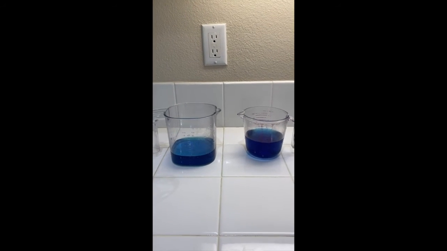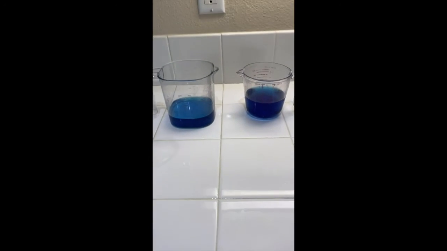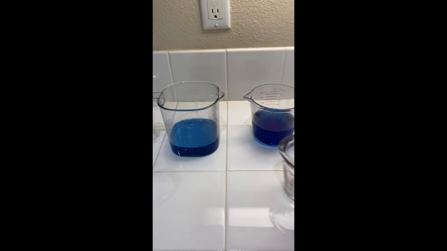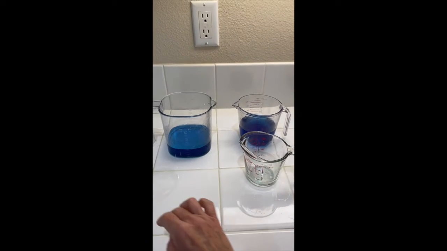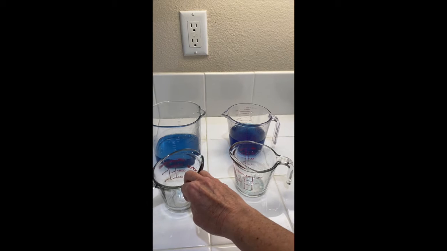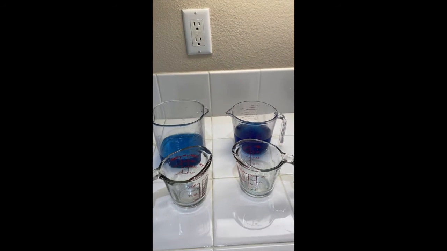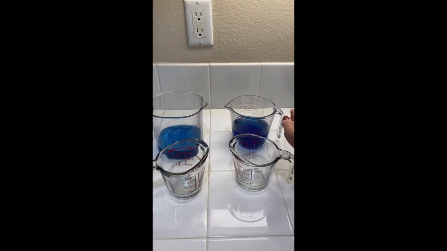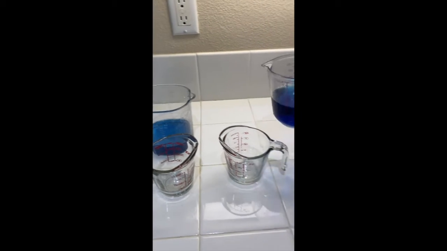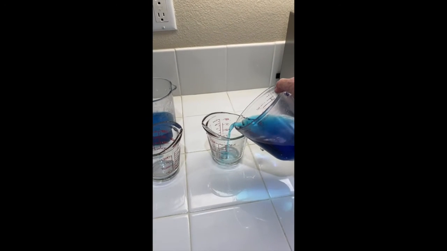But now I'm going to do an experiment. I'm going to take my measuring cups, and these measuring cups are the same size. And I'm going to pour my liquid from the right container into the measuring cup.